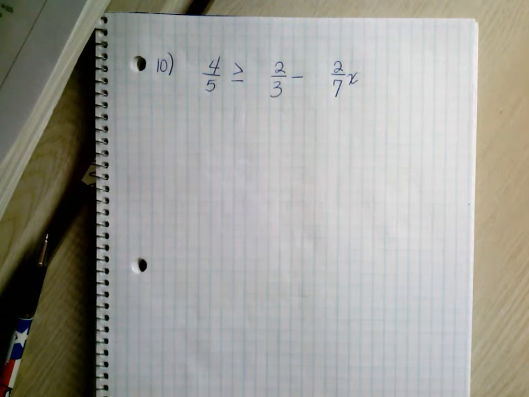Lowest common denominator? Come on, y'all did these. 35? What's the lowest common denominator? Seriously, nobody did this problem. Say again? 105? Yeah, it probably is.